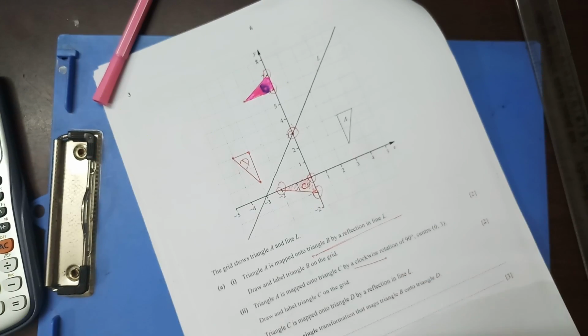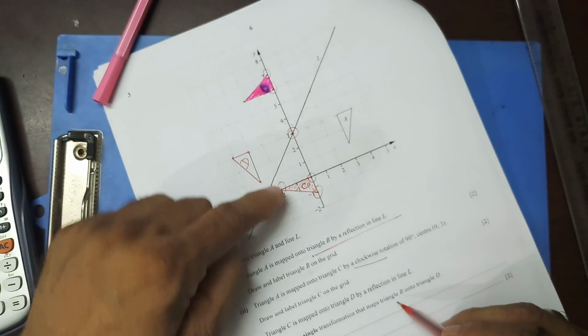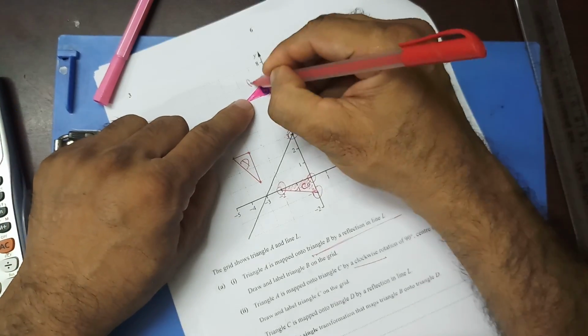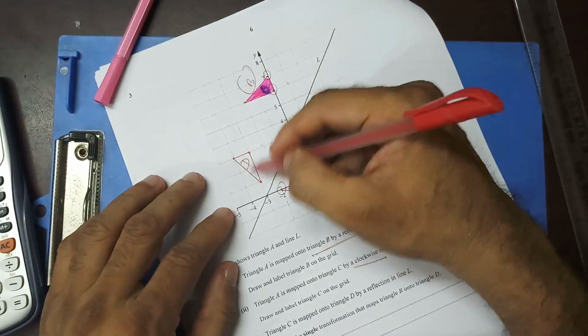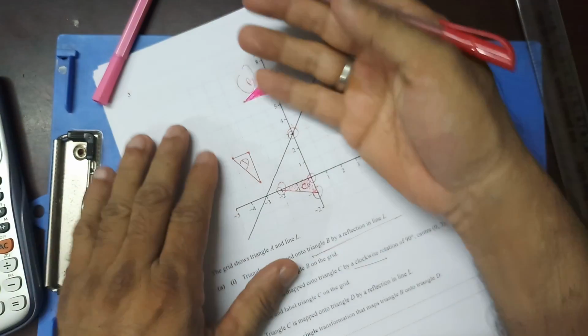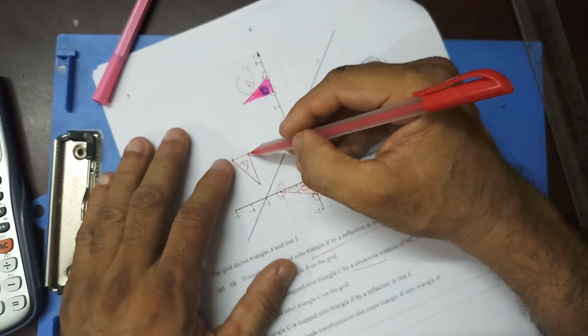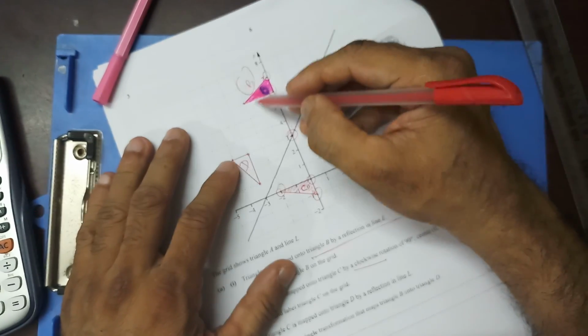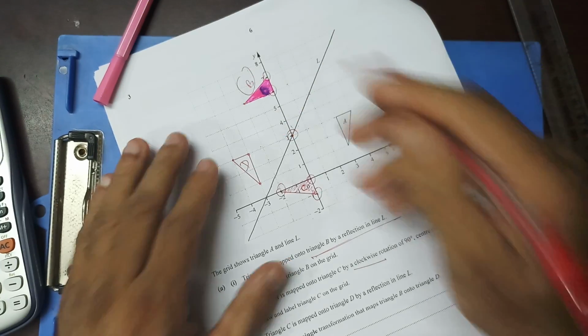Okay. Now, I have drawn that. Describe the single transformation that maps triangle B onto triangle D. This is B. Okay, this one. Now it does look like it doesn't flip, otherwise it would have been something like this. So it doesn't flip. It does look like a rotation.